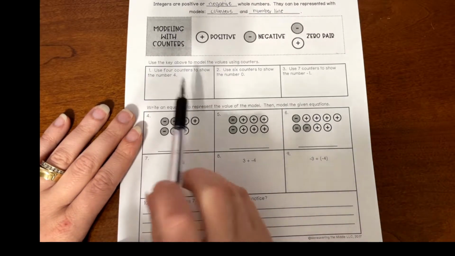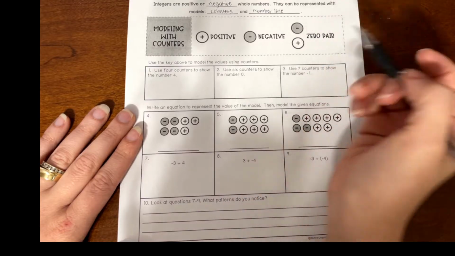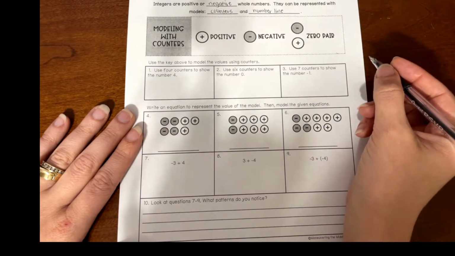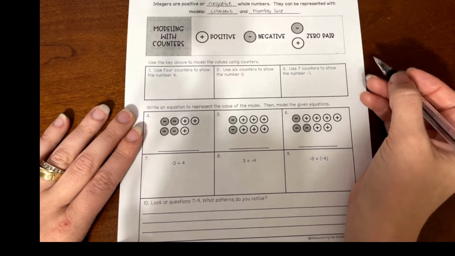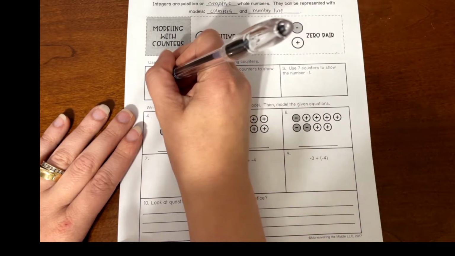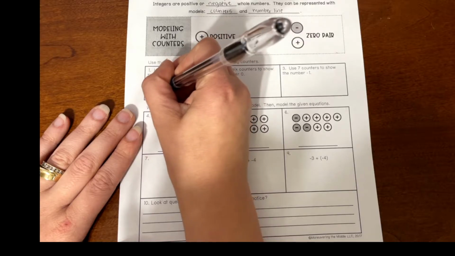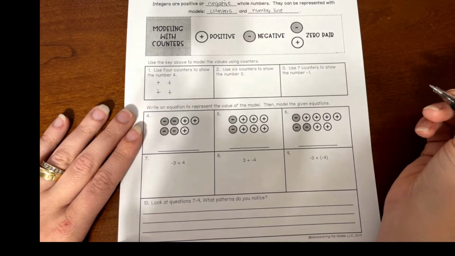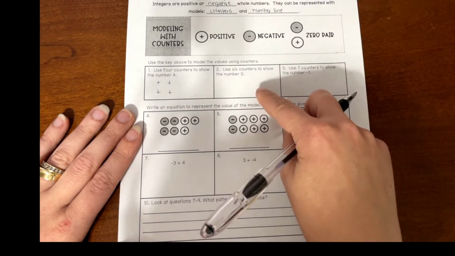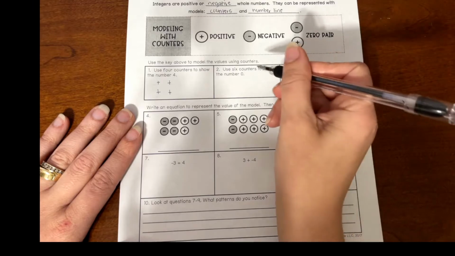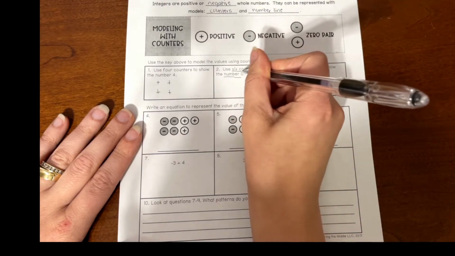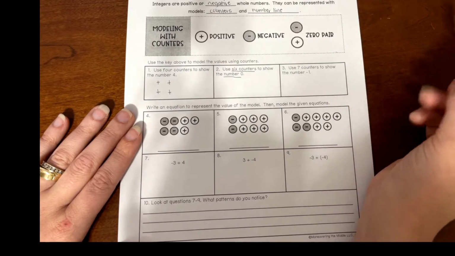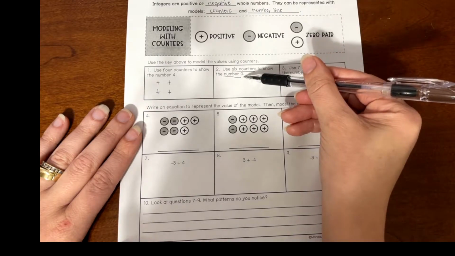So it says use the key above to model the values using counters. Number 1 says use 4 counters to show the number 4. So unless it says negative, that means that our counters are positive. And I just like to write 4 plus signs to represent 4 counters. That shows the number 4. Number 2 says use 6 counters to show the number 0. So I need to use this zero pair principle in order to make the answer 0.